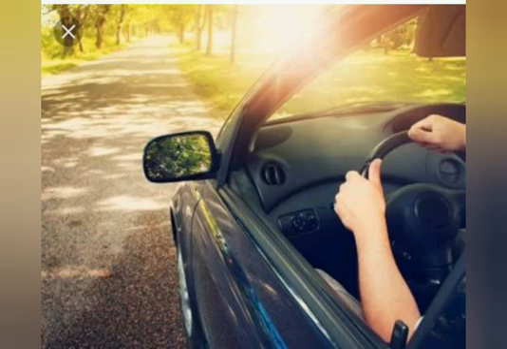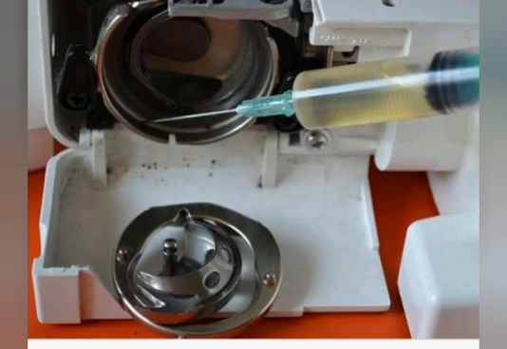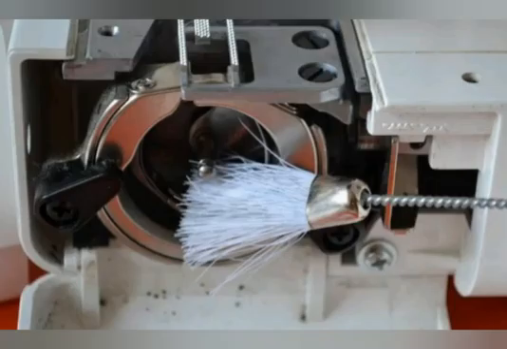Now children, the last topic is care of machines. All machines require proper care and maintenance for their efficient and longer use. We should take care of machines. The moving parts of the machine should be lubricated with good quality machine oil to reduce friction, and a machine made of iron should be painted to avoid rusting.